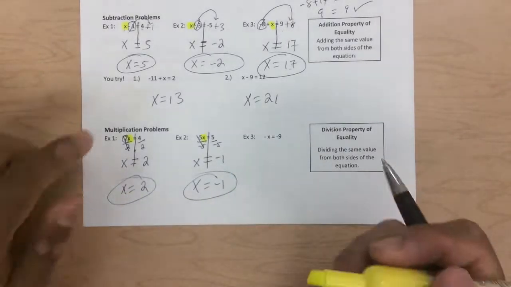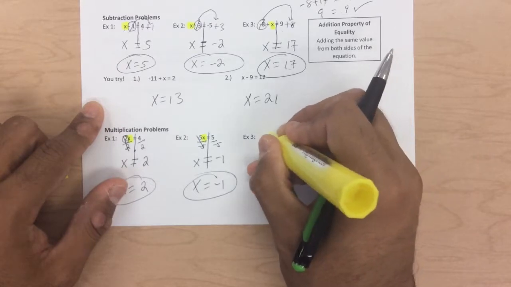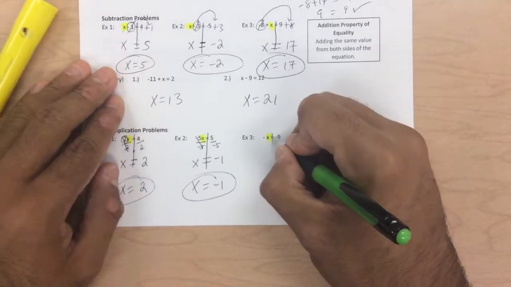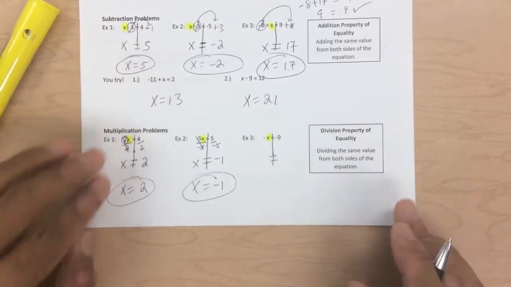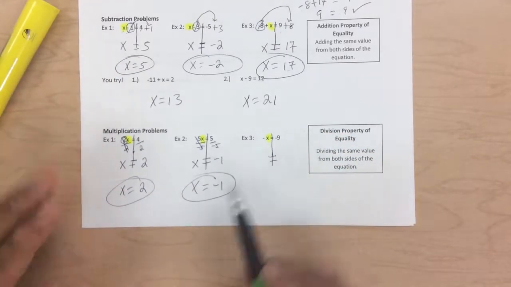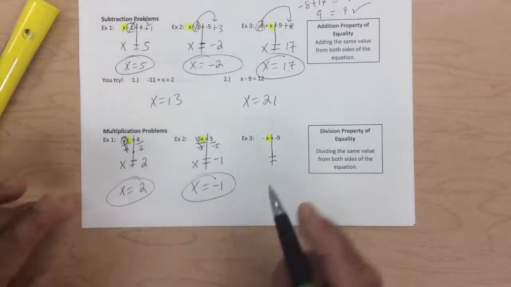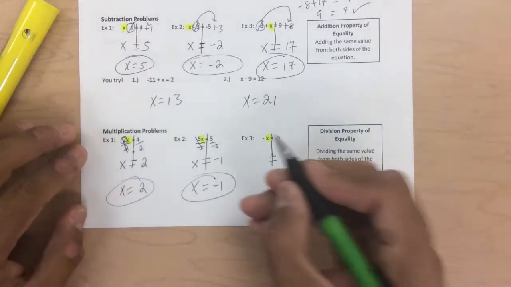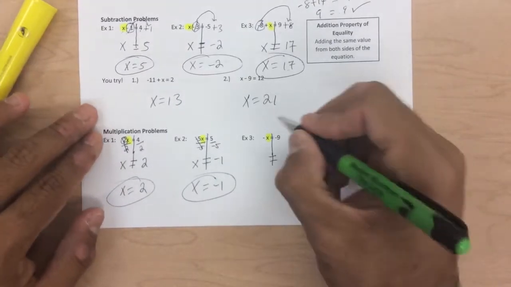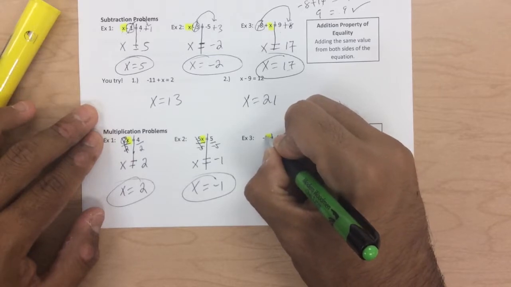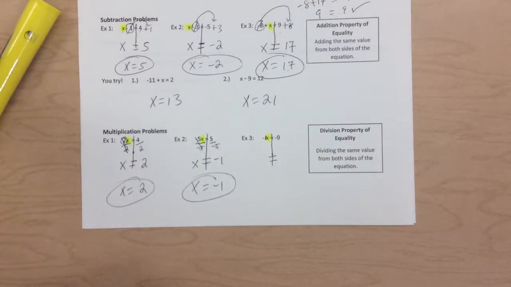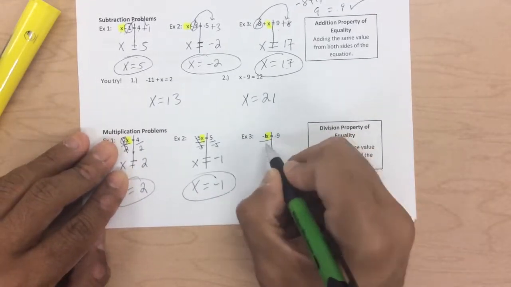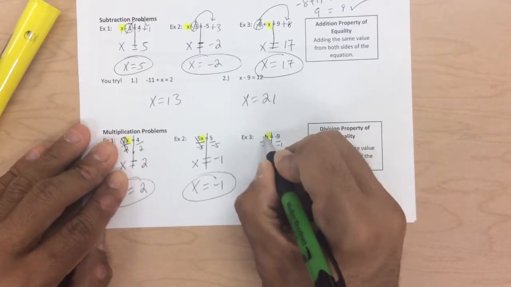Now, let's highlight our variable for example 3. Draw your line and write down your equal sign again. Now, remember from the other lessons, if there's no number in front of the variable, it's implied to be a 1. That's the case in this problem. Go ahead and write a 1, because there's no number, so it's implied to be a 1, and because there's a negative symbol there, it's a negative 1x. So I'm multiplying by negative 1, so the opposite is to divide by negative 1.